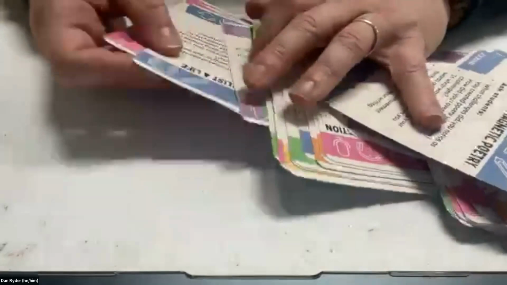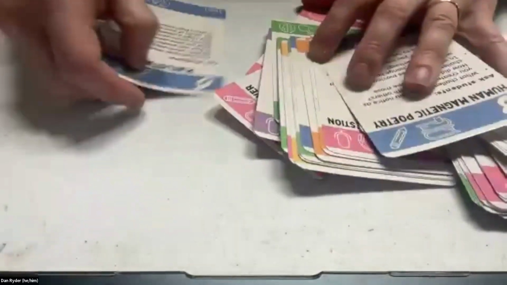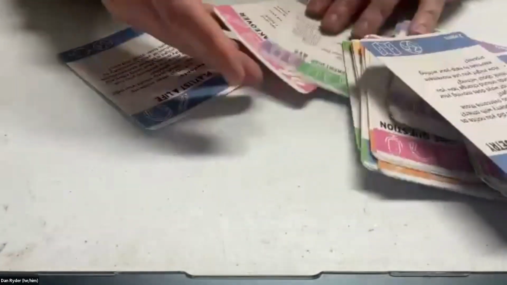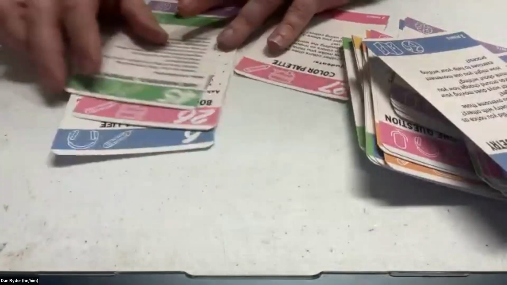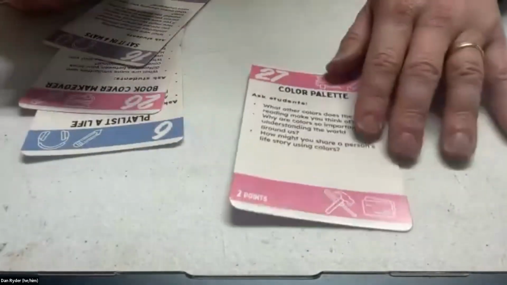Here are the numbers. 20, 27. I just saw 27. 27 is color palette.